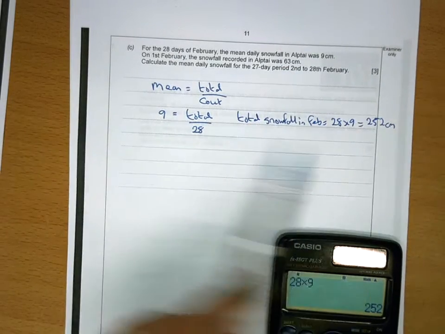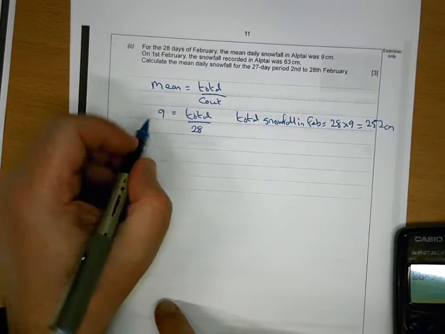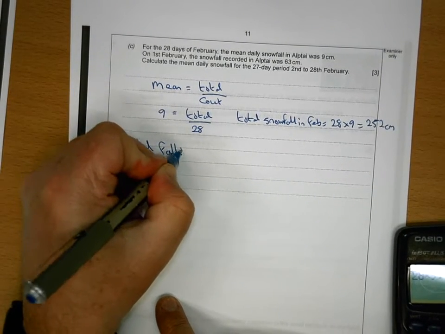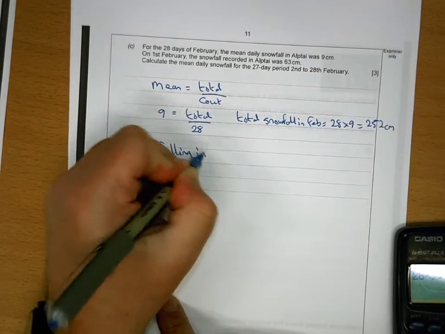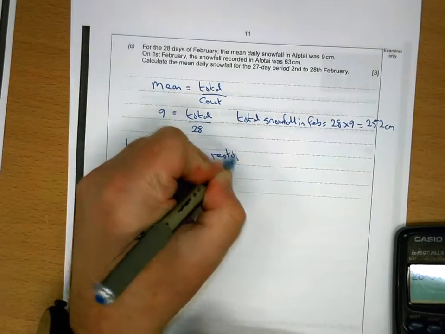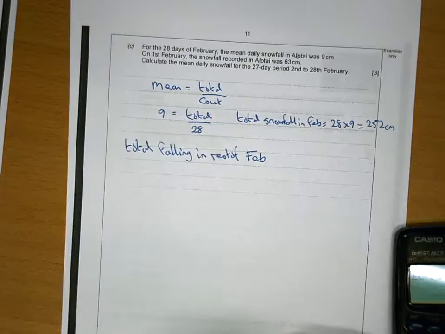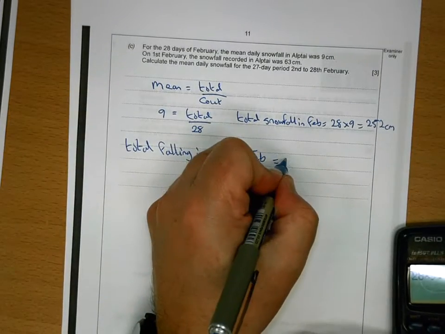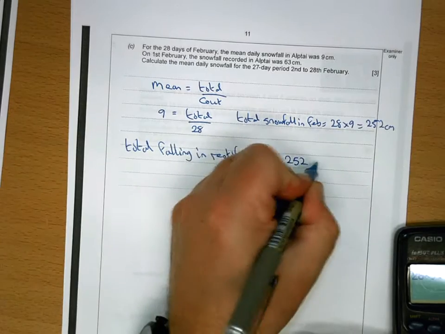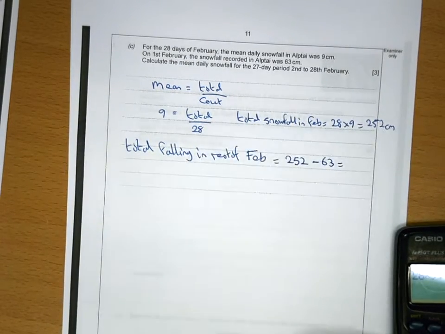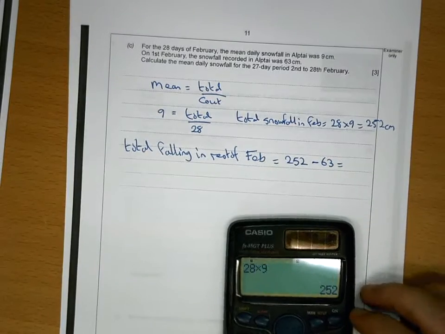So the total falling in the rest of February is the 252 that fell in the whole month, less the 63 centimeters that fell on the first day of the month.